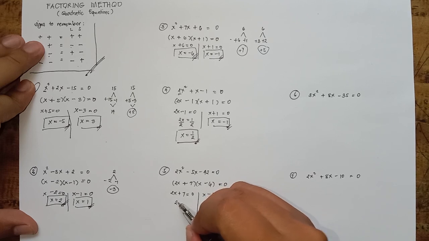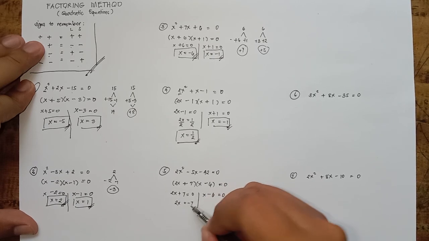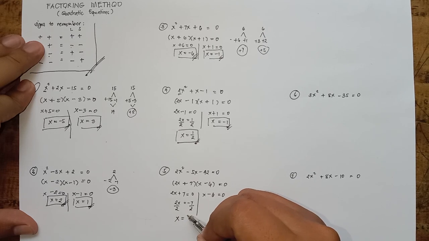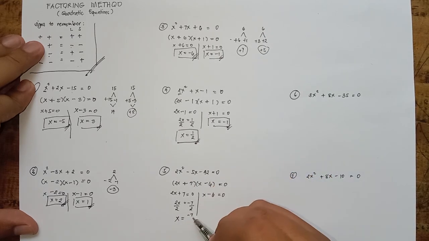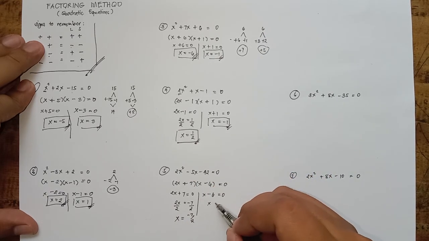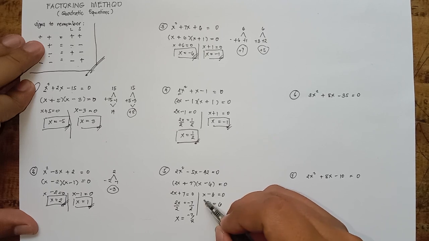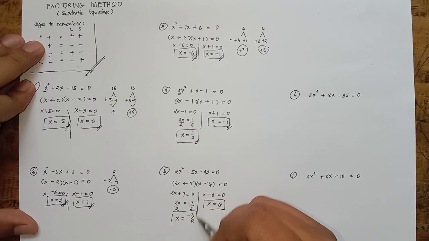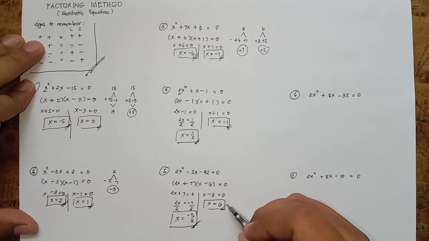So 2x is equal to negative 7, divide both sides by 2. So x is equal to negative 7 over 2, and the other is x is equal to 6. So therefore the roots are negative 7 over 2 and 6.